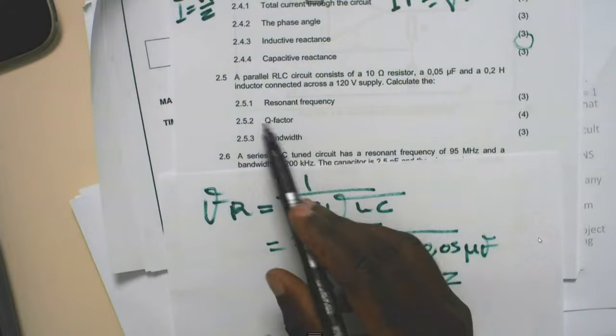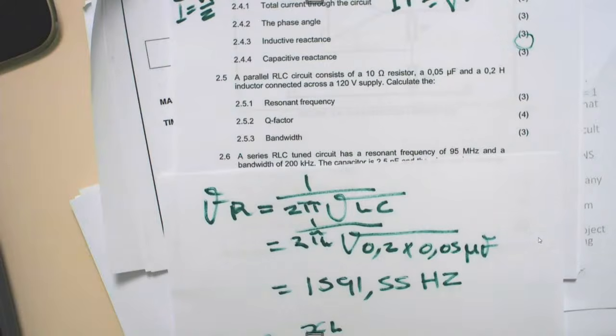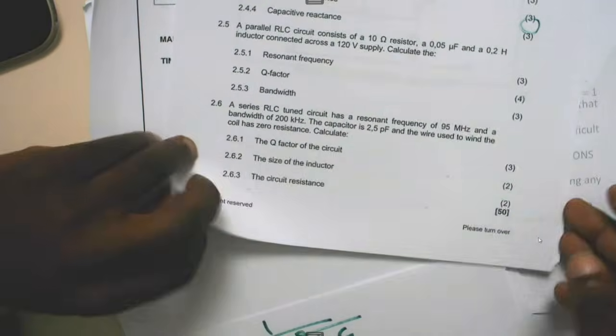Where are we? 2.5.1. Our R was given as 10. Our XL, we do the XL first. Let me quickly do this.